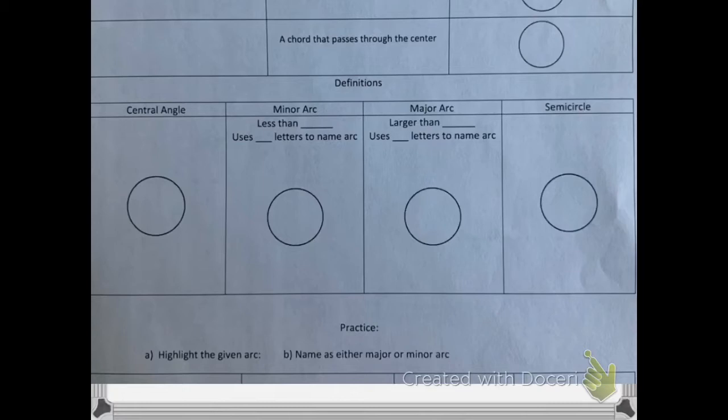So for this next set of definitions, we're going to be looking at an angle created in a circle, and then what an arc is, which is technically highlighting a portion of the circumference. So a central angle. First of all, a central angle has its vertex at the center. So vertex at the center. So I'm going to draw the center here. I'll name that B.